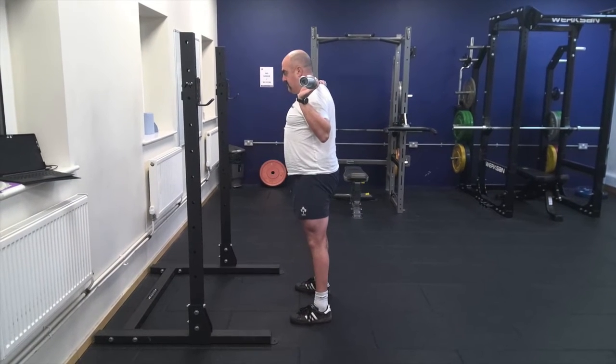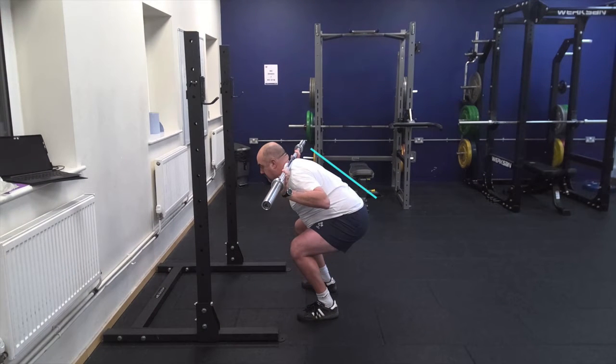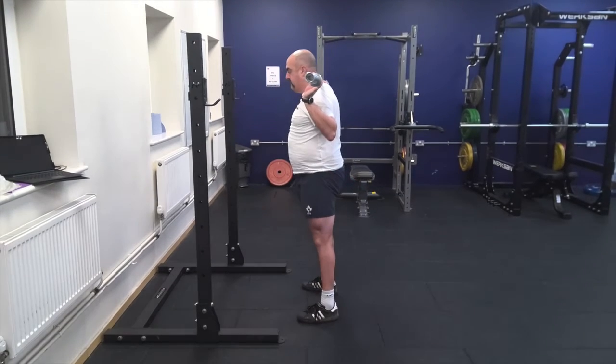In the bottom position, we see a large forward lean, leading to a suboptimal trunk angle, putting a lot of pressure on the spine. We can also see a slight beginning of tucking of the pelvis, leading to flexion of the lumbar spine.